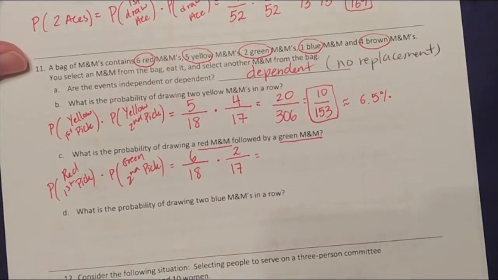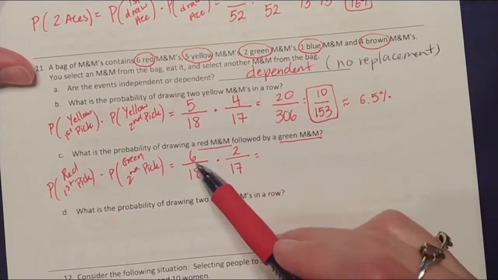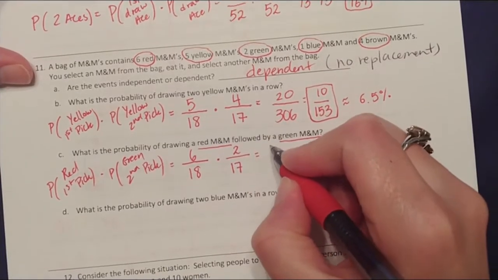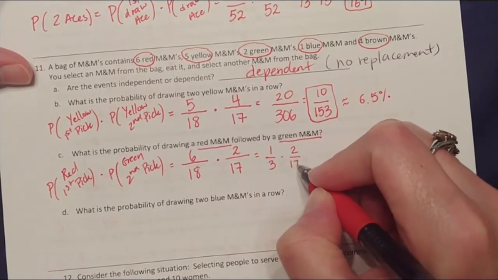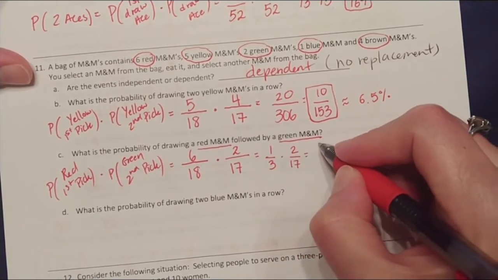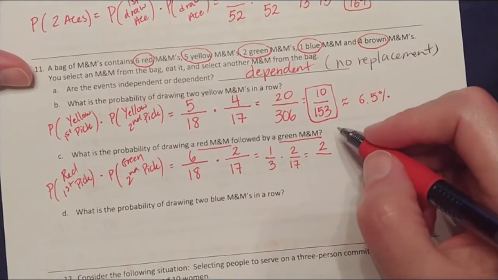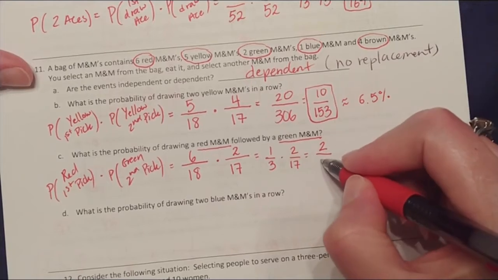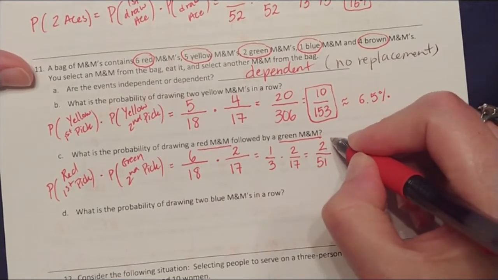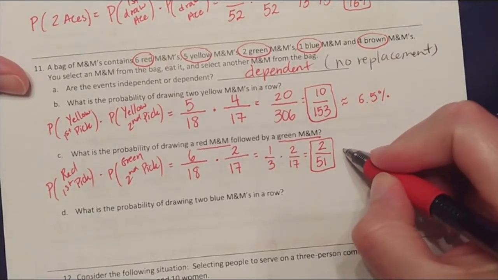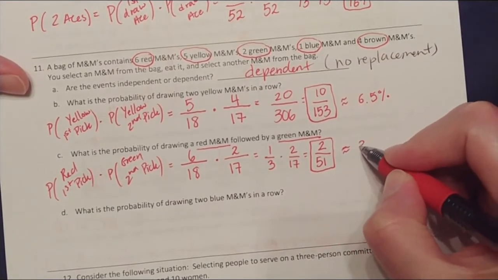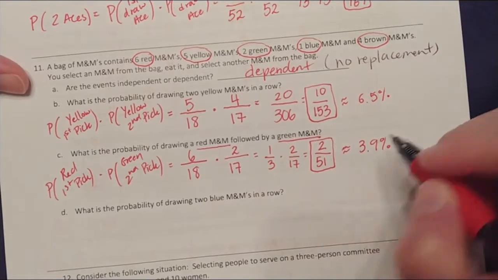And there you go. So can we simplify here? Well, we can divide this by 6. So this ends up becoming 1/3 times 2 over 17. And then 1 times 2 is 2. And then 3 times 17 is 51. This cannot be simplified, so that is our answer. Or if we change it to a percent, you get about 3.9%.